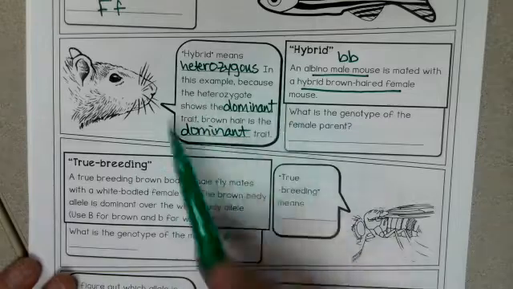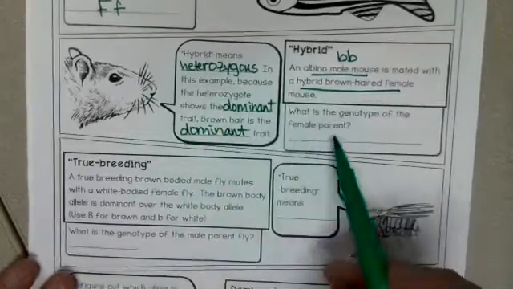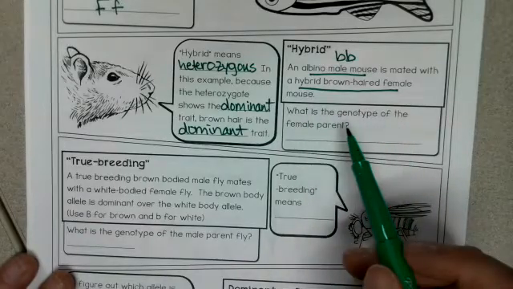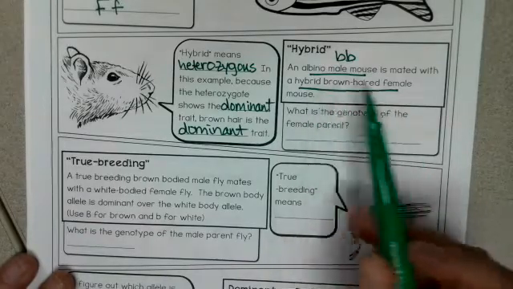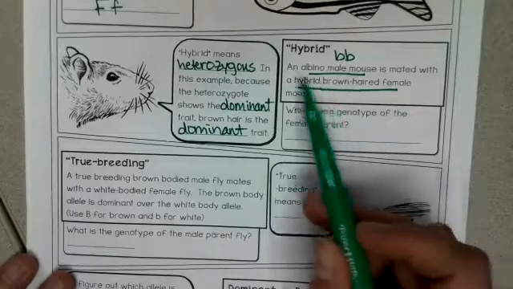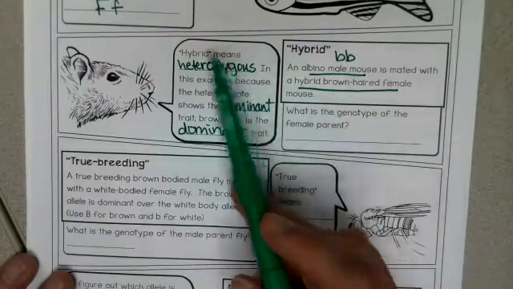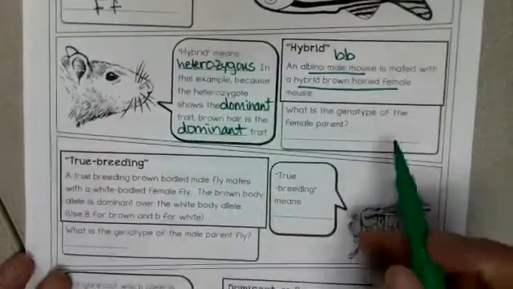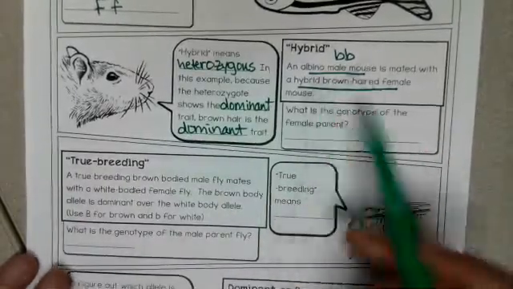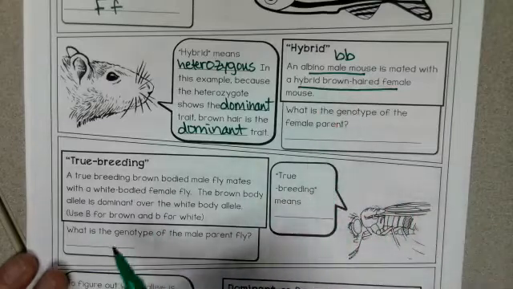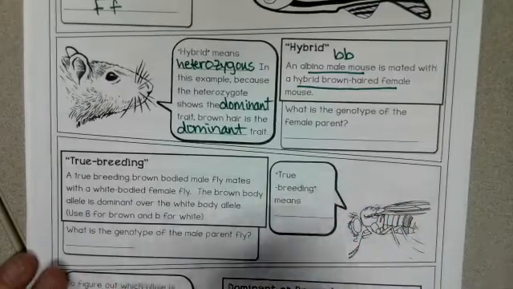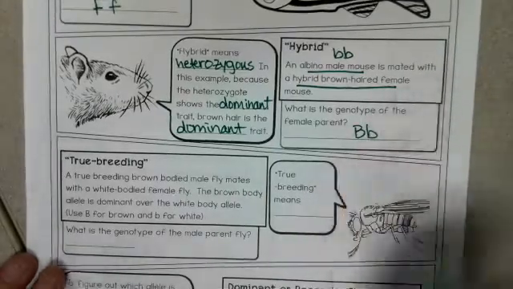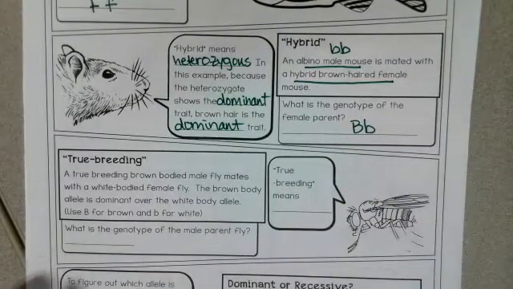All right, so we sidetracked here a little, but let's go back to the main question here. So now it's asking, what is the genotype of the female parent? Well, let's take a look at that female parent here. It says she's a hybrid. And again, because we know that hybrid means heterozygous, we for sure know that her allele pairing could only be those that are opposite or different from each other, which means that she's absolutely going to have a capital B and a lowercase b.